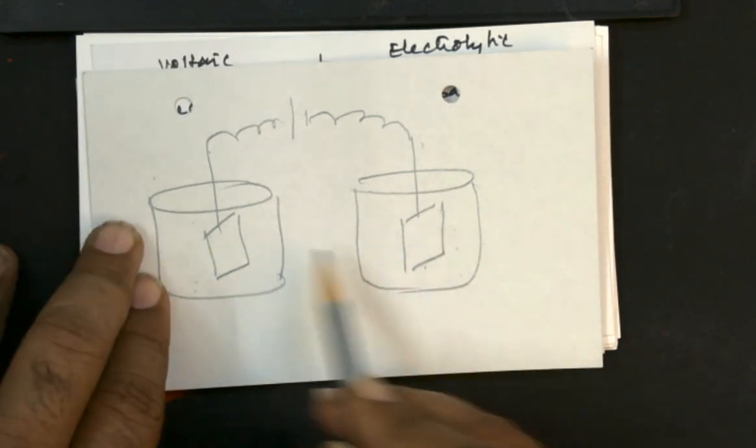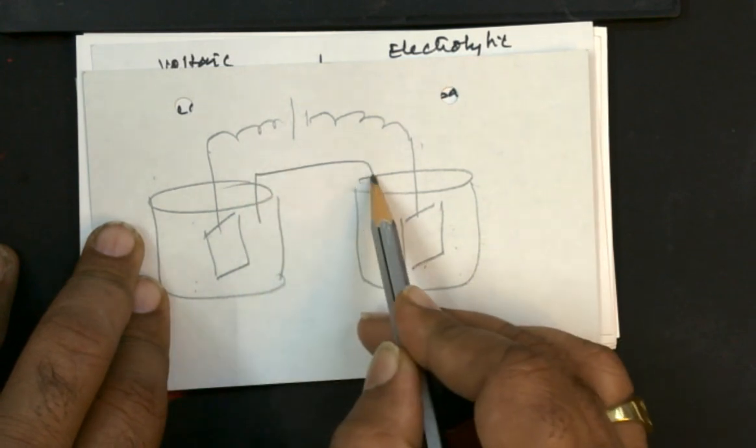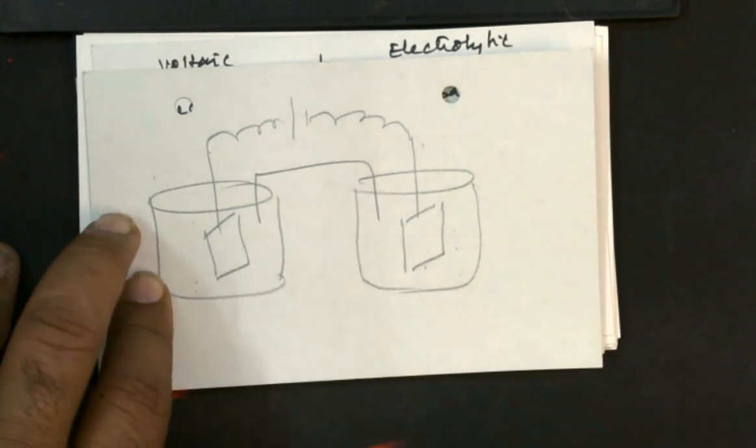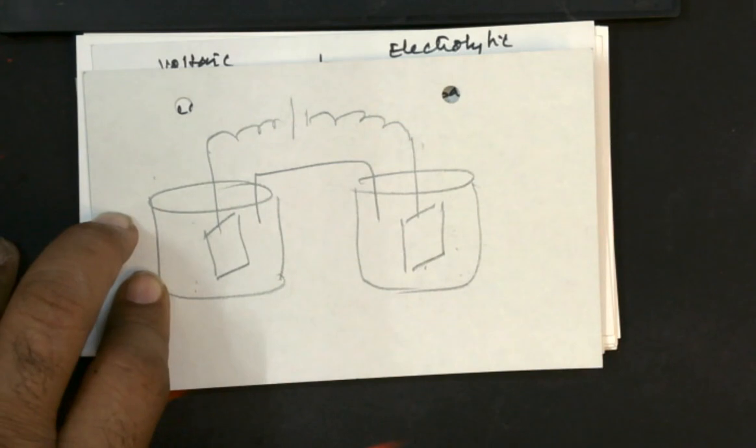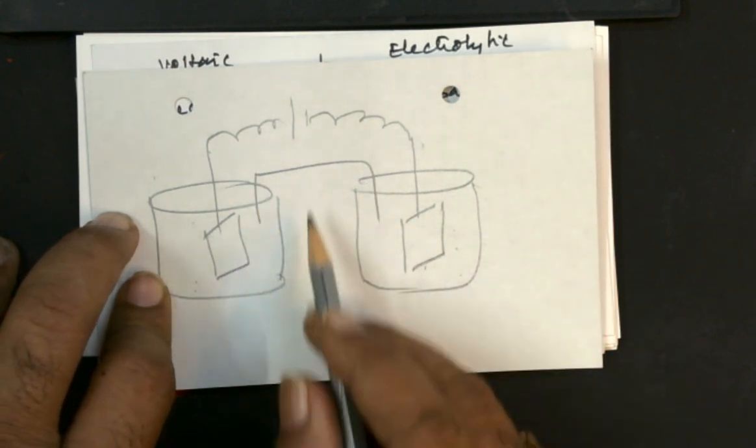And so these two are separate. It has to be connected using a salt bridge. What is salt bridge? It is a U-type tube, where we take potassium chloride and that is duly dissolved in agar-agar solution in hot condition. So it becomes gel so that it can be transferred here, and that acts as the salt bridge.